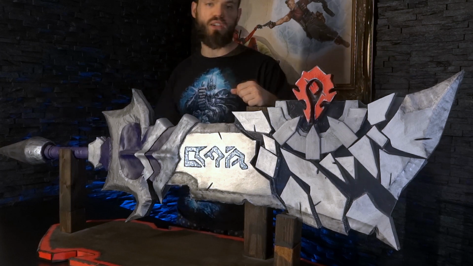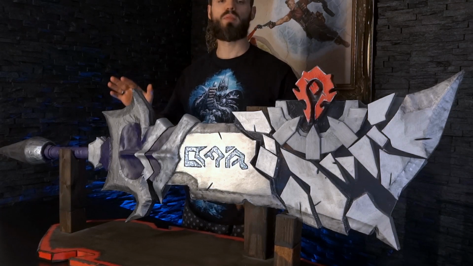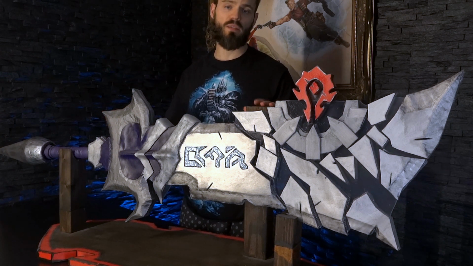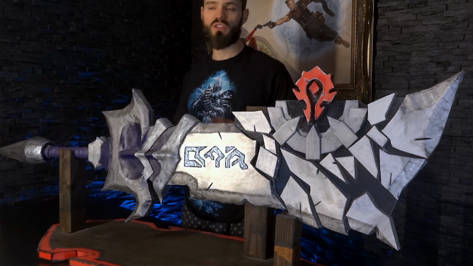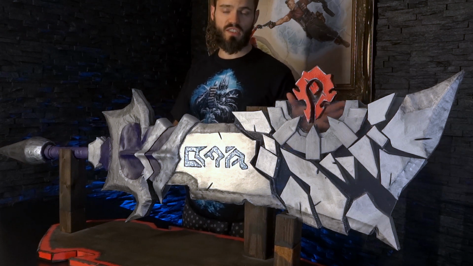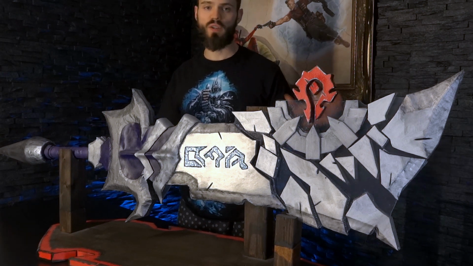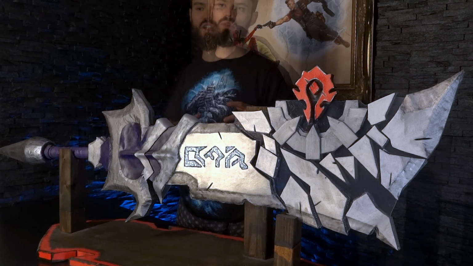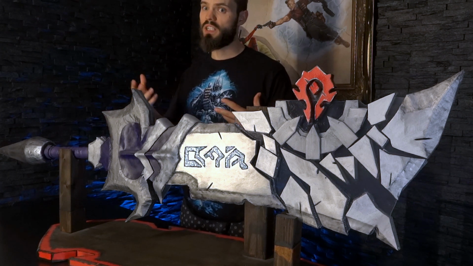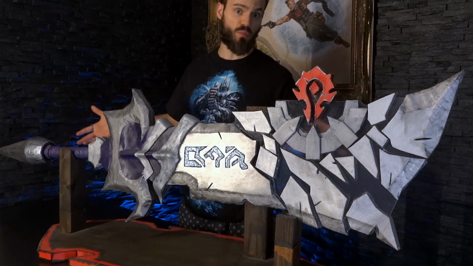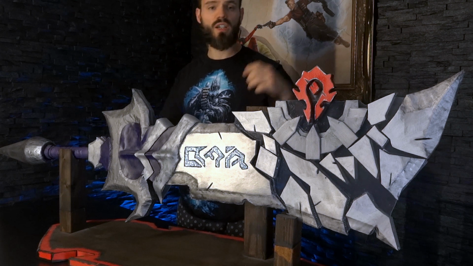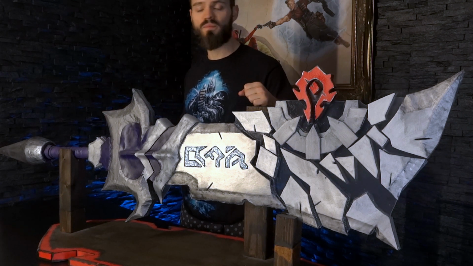for this epic Ashbringer. And this probably won't be the last World of Warcraft prop that I'll make, because I do love the game so much. I mean, the gameplay and playing it with your friends is so much fun, but also I like the designs of the armors and the weapons and everything. But it's always time, money, and space where to put it. But I'm planning on working on some other World of Warcraft projects. Let me know in the comments, what would you like to see me building?